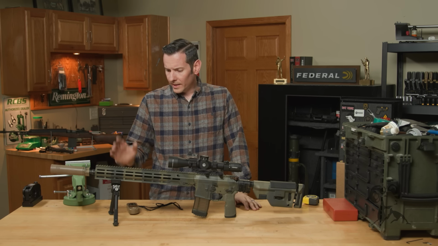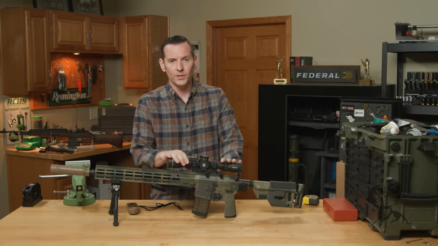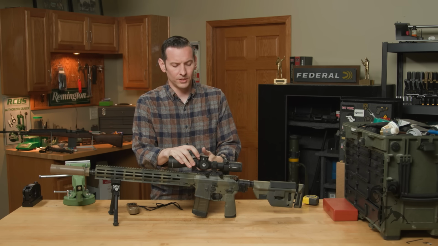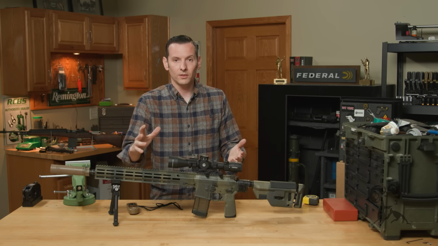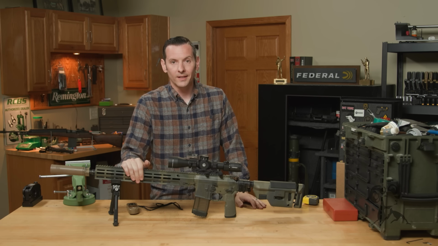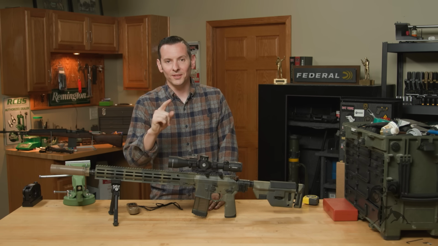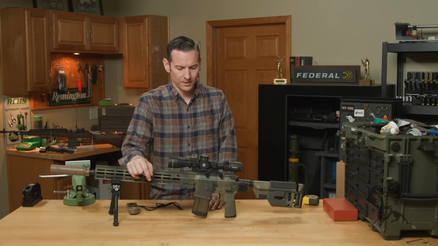Okay, now you know how to set up the dope for your rifle. You know how to record all that information. You know how to fine-tune that information. So you're pretty much ready to start shooting some longer range targets. Now, of course, the gun can only do so much. The rest is up to you. So make sure you get out there, you practice, and you actually put some rounds down range.